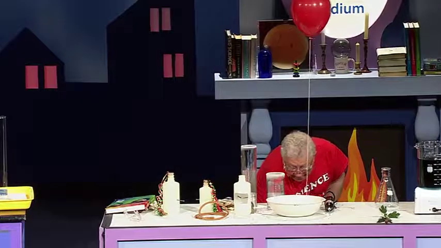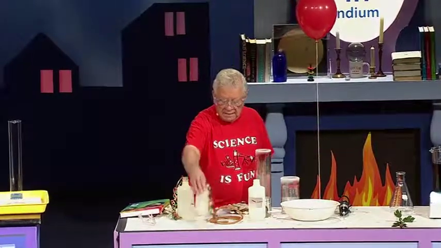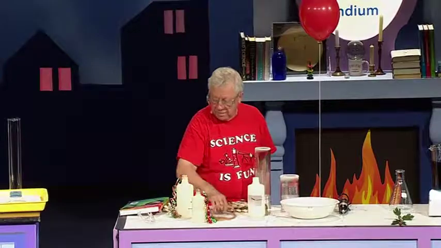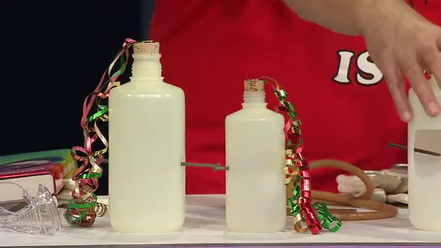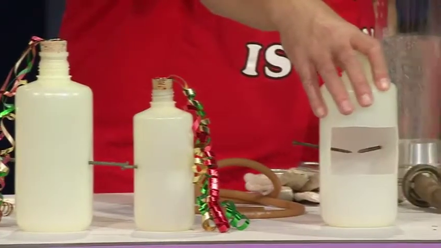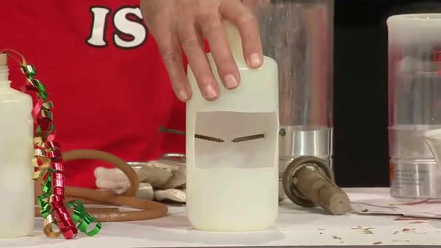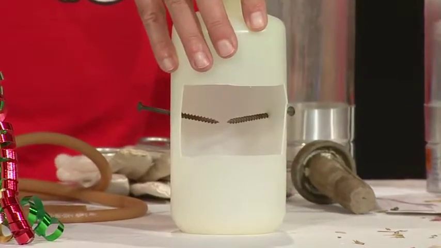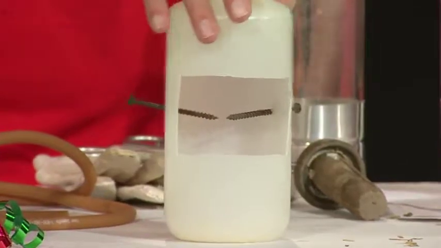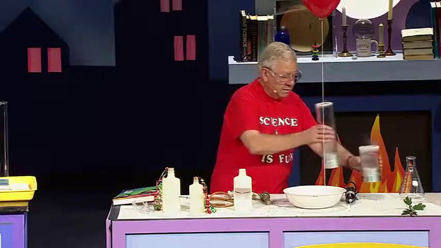Next experiment I'm going to do is one using these plastic bottles that I have here. I have one that I want to show you that has nails stuck on the inside. Actually, they're screws, they're not nails. And this cutaway shows that the screws are separated by a distance of about half a centimeter. So they're not touching. And the other two have the same thing inside.